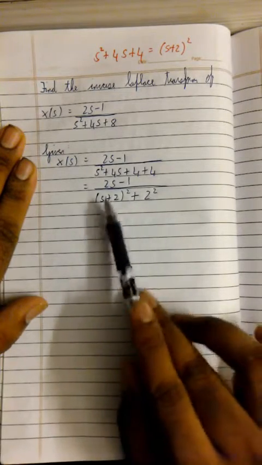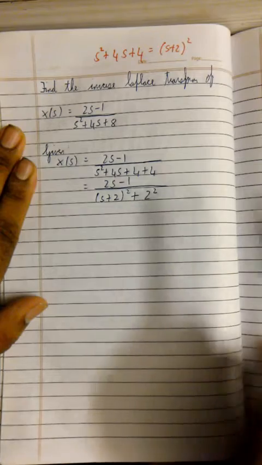I have made the denominator in this format, (s plus a) the whole square plus omega 0 square.